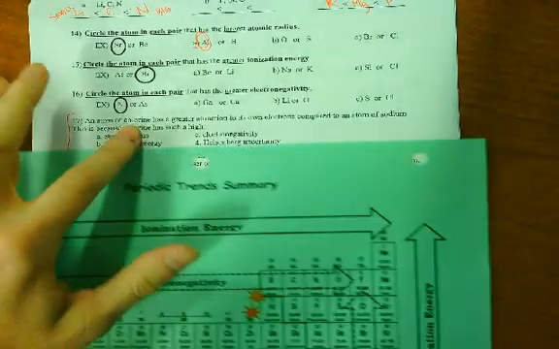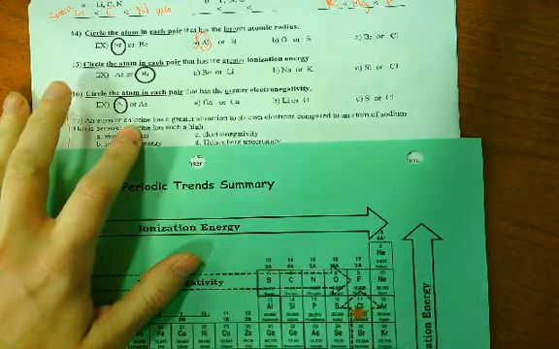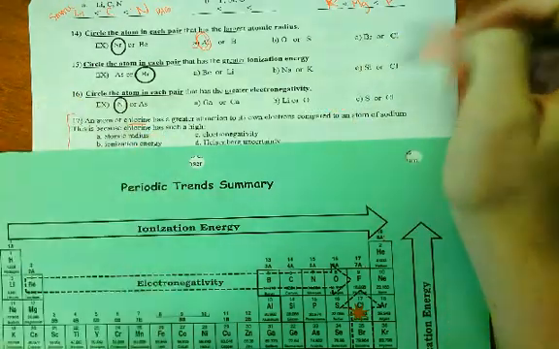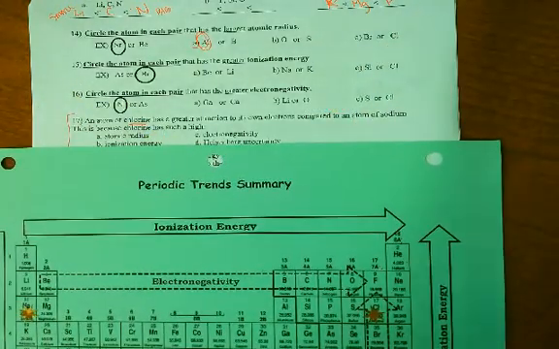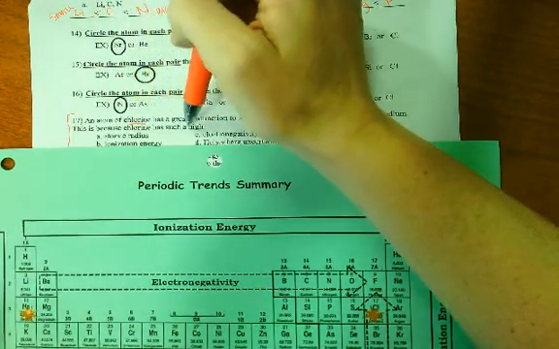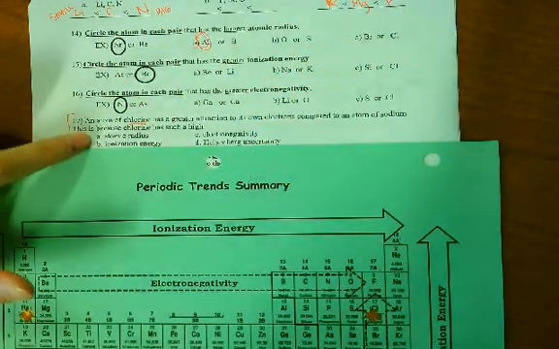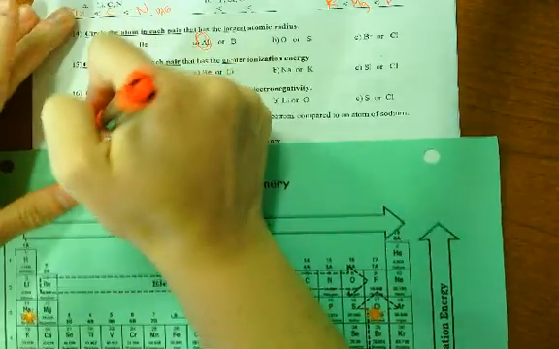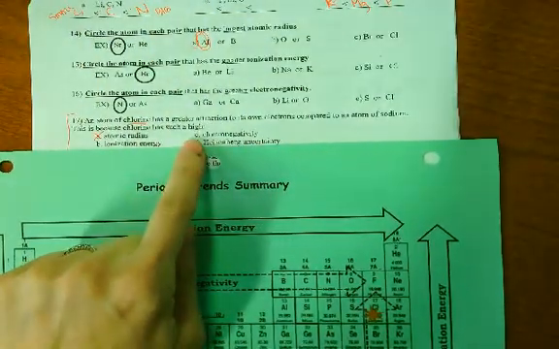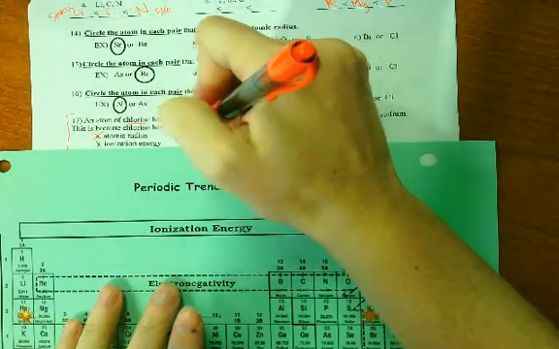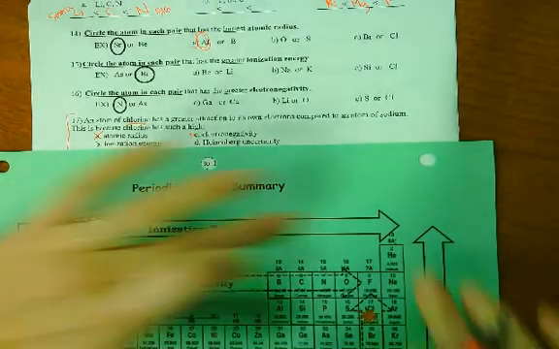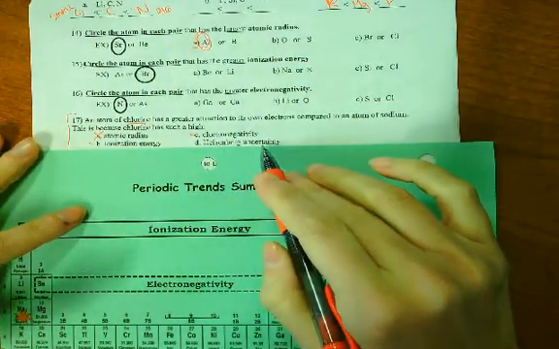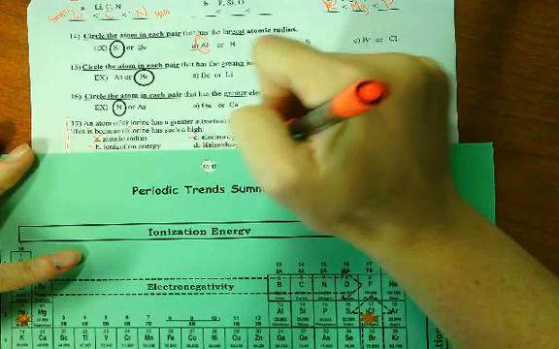So this one says an atom of chlorine, and I'm going to find it here and put a star on it. Chlorine has a greater attraction to its own electrons compared to an atom of sodium, Na. That's because chlorine has such a high blank. Does chlorine have a high atomic radius? No, not really. It's far away from francium, so that's probably not it. Does it have a high electronegativity? Yes, it does, so maybe that's it. Does it have a high ionization energy? Yes, it does, so maybe that's it. Does it have a high Heisenberg uncertainty? That has nothing to do with this question, so that's not it.